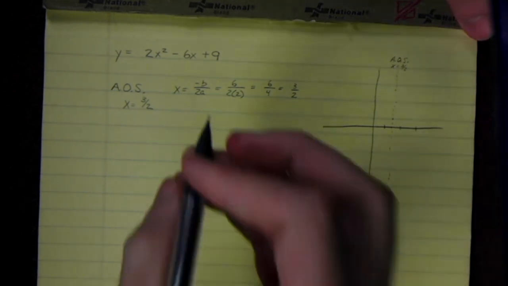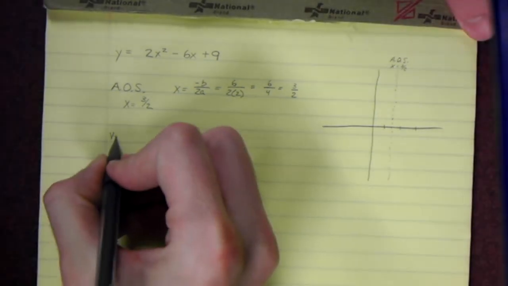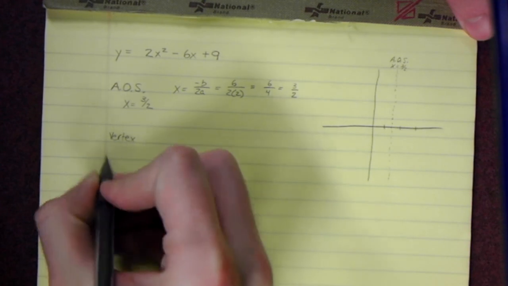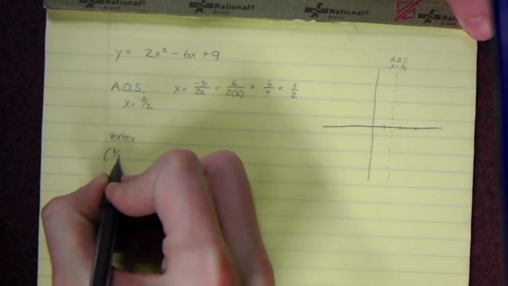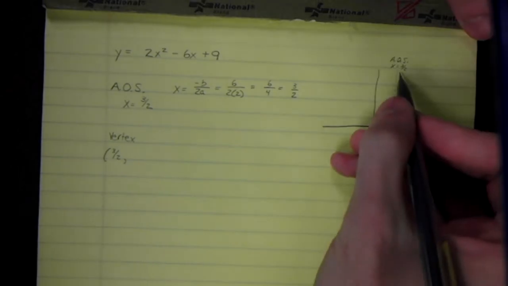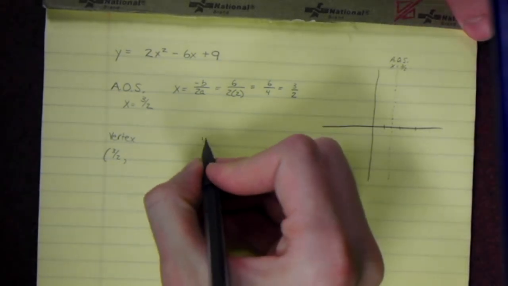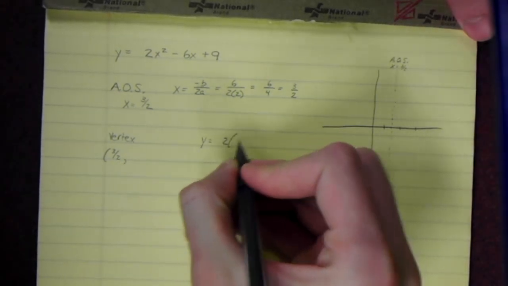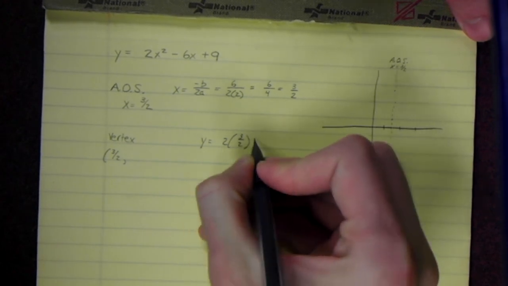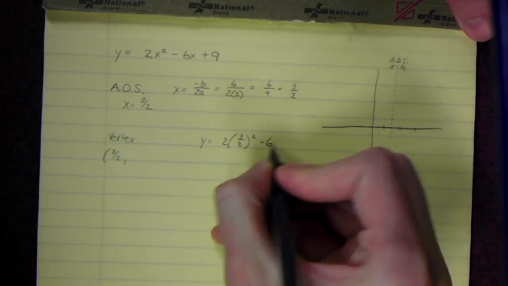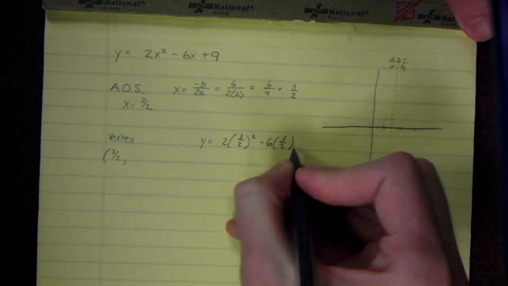So then to find the vertex, we know that it's going to be a point, and the x value has to be on this axis of symmetry. So the x value has to be 3/2. To find the y value, take your equation and plug in 3/2 for the x values.